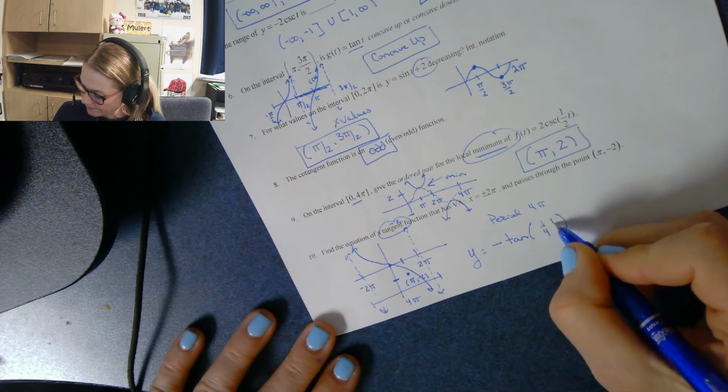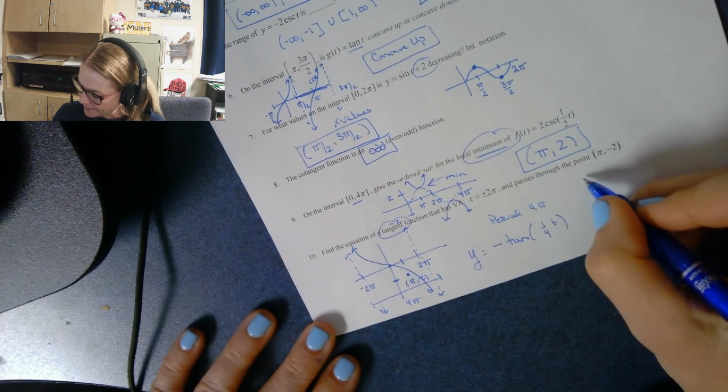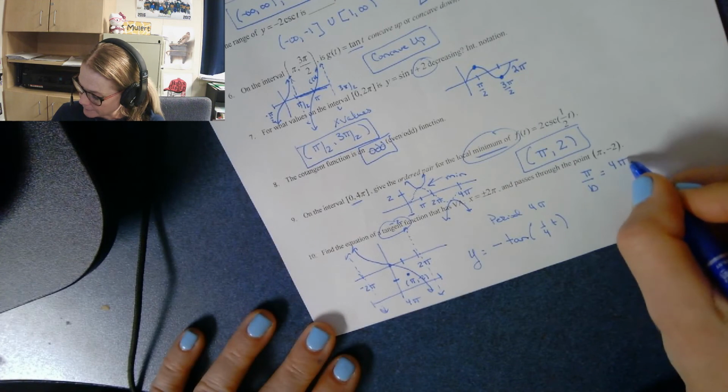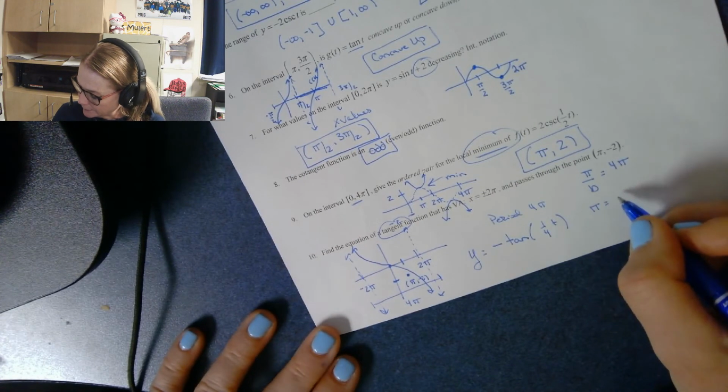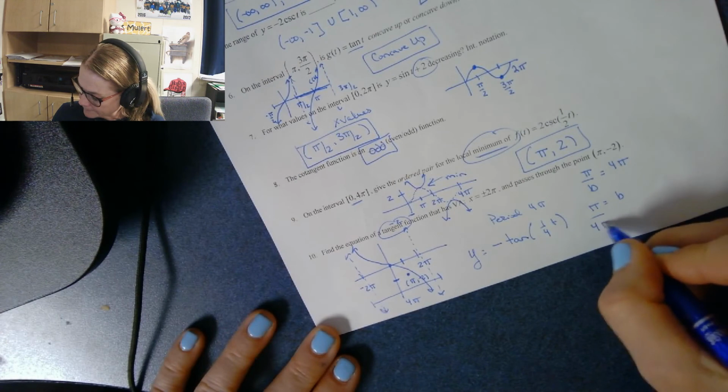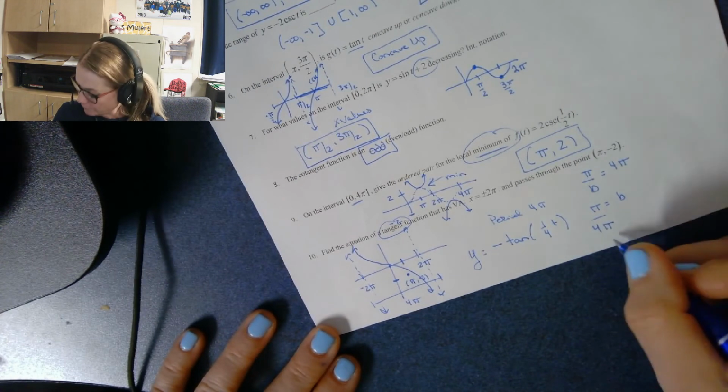All right, you can always do period over b is equal to 4 pi. Remember from geometry how you could just switch these. B is 1/4.